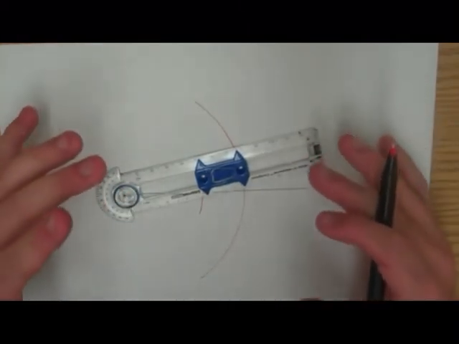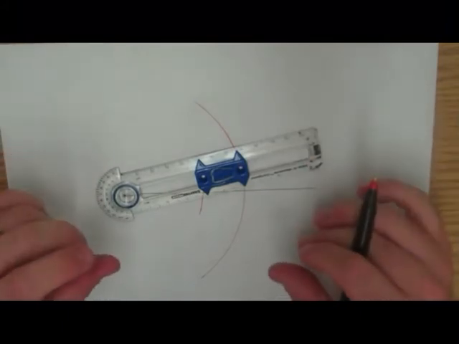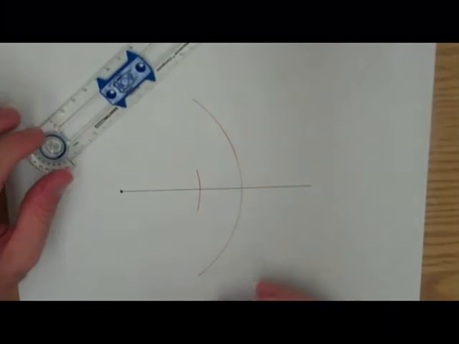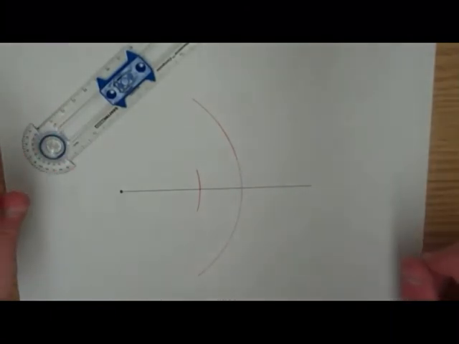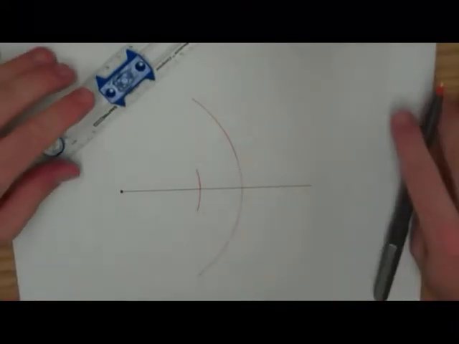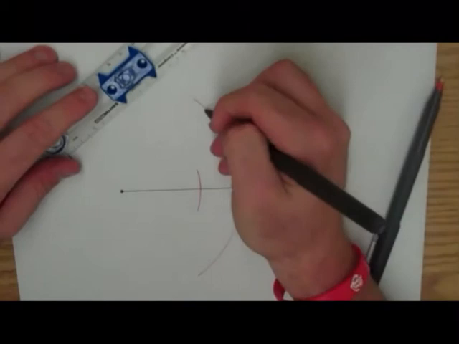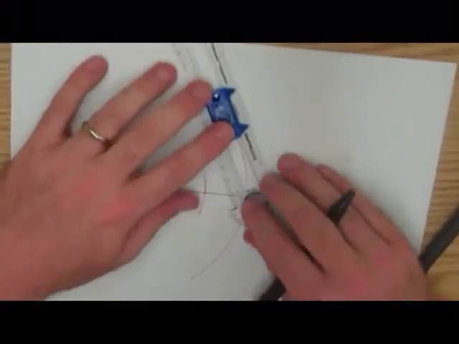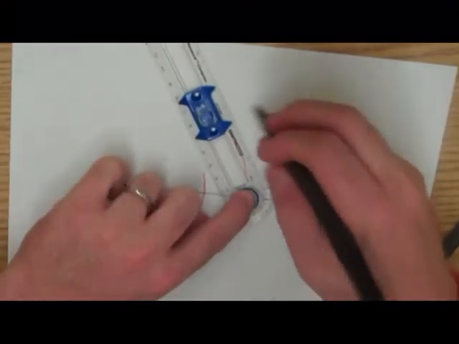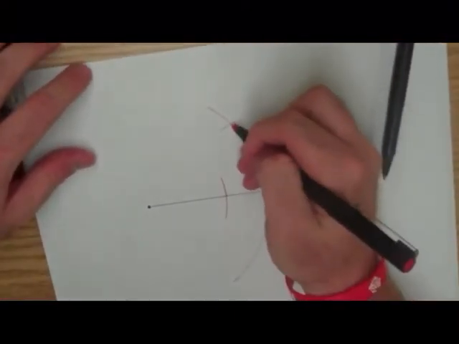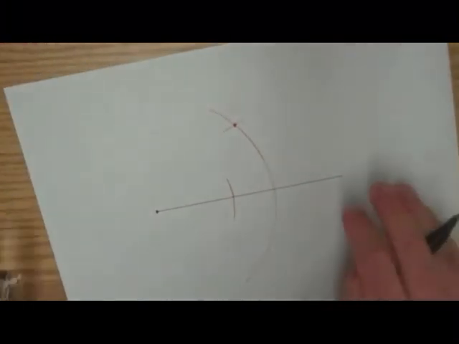However, when you are finished with your construction, your tendency is going to be to want to erase your construction marks. Don't do that. You should actually leave your construction marks on the paper. So say you made a construction and you ended up having a point of intersection right about here for whatever reason. You created an arc. And so here's a point of intersection.